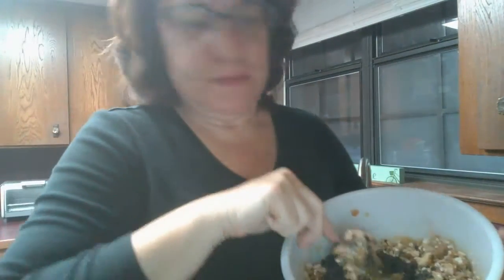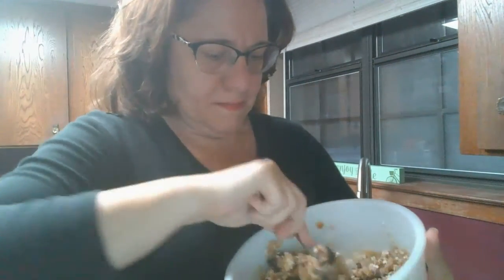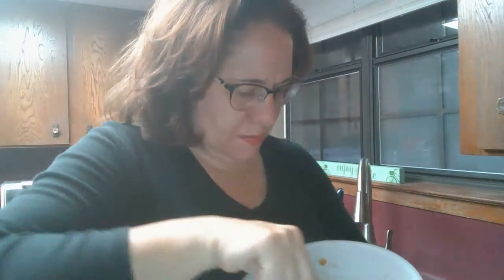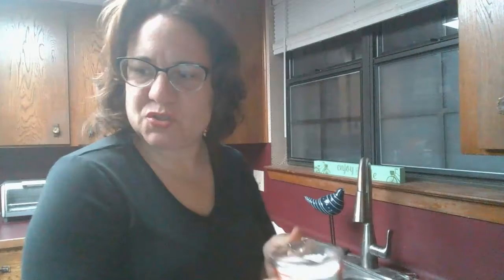Now we're going to need some flour. It's very sticky right now, so the flour is going to help with that. And it said 1 teaspoon of baking powder. Baking powder helps stuff rise. So I've measured 1 cup of flour, and then we're going to put in that 1 teaspoon of baking powder.